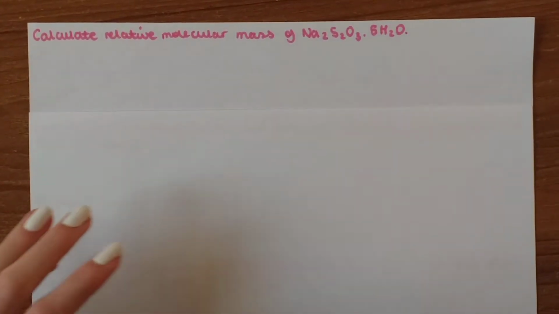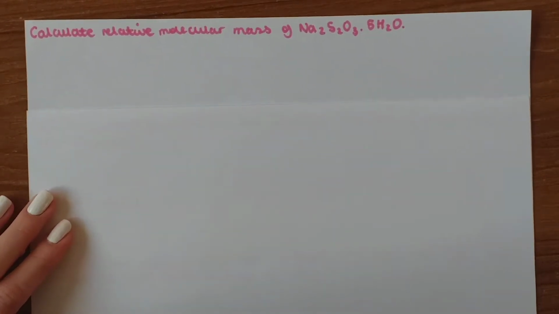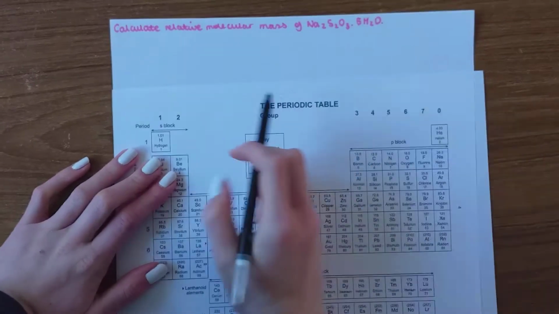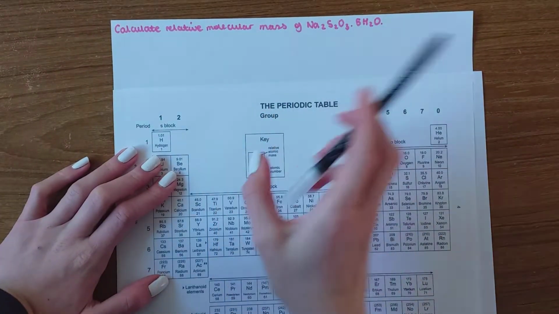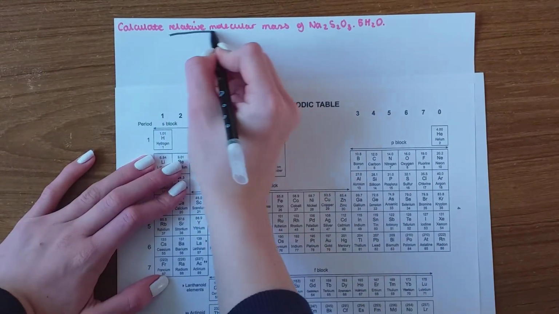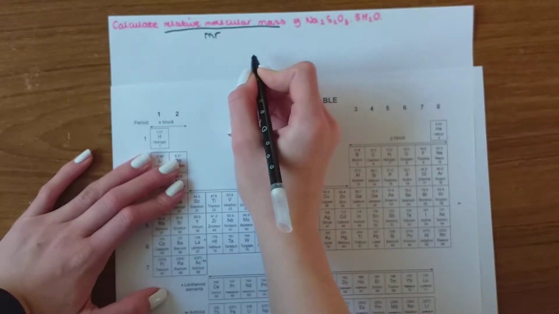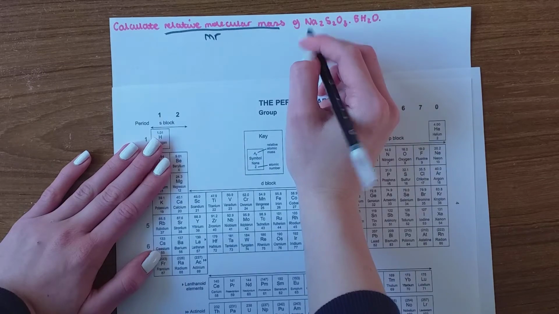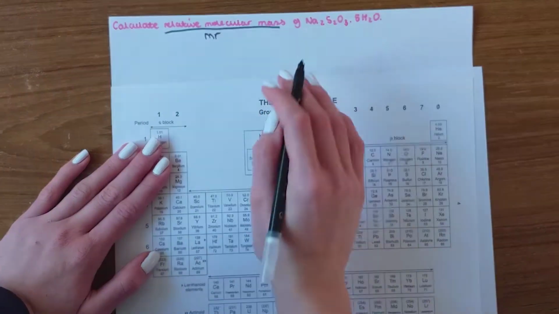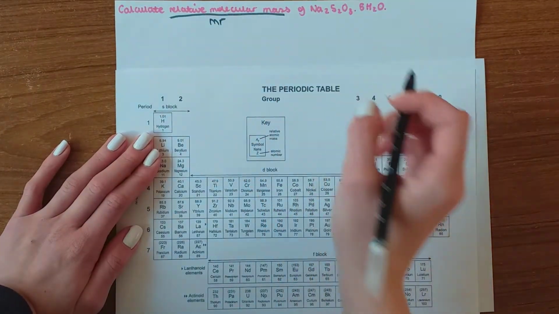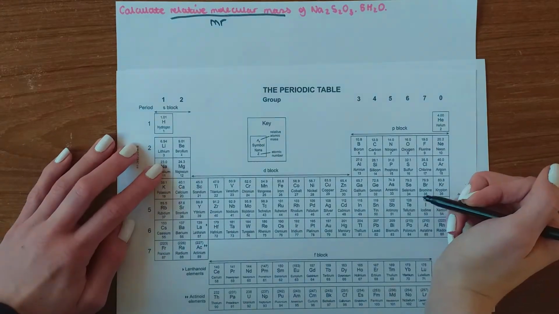Okay, this is the easiest topic from the chemical calculations, and you're going to need a periodic table. The first question asks you to calculate the relative molecular mass of Na2S2O3.5H2O. So relative molecular mass is the Mr, and Mr is the average mass of the whole compound, so adding all the Ars of every single atom together. So we need the periodic table for this and find the Na on the periodic table, which is right here.